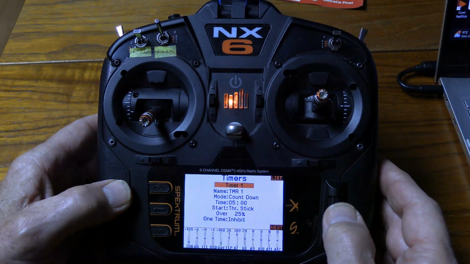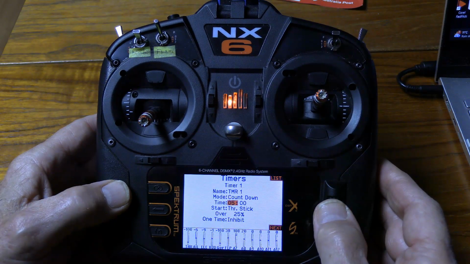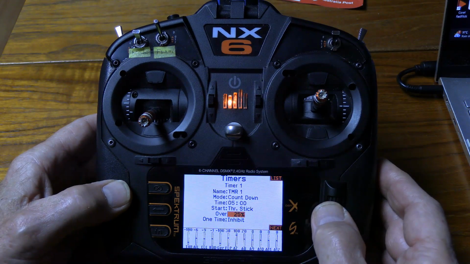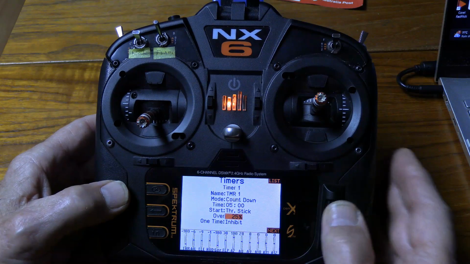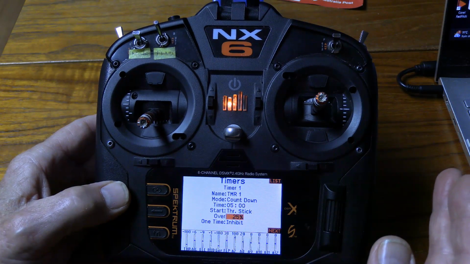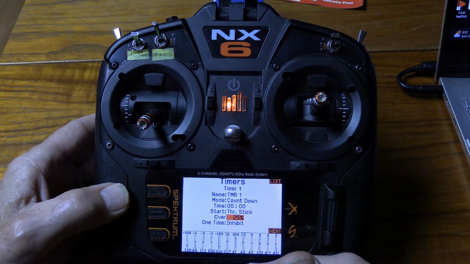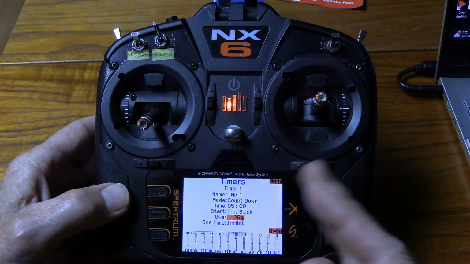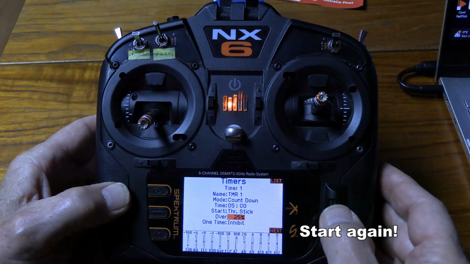Timer, you can have more than one timer. So here we've got a timer that's a countdown timer. We set the time there. It's triggered by the throttle stick being over 25%. It's on inhibit for one time, so that's to say that every time it goes over 25%, the timer is running, and anytime it goes below 25%, the timer will stop, but again, when you put it over 25%, it'll start again. So it's not a one-time.